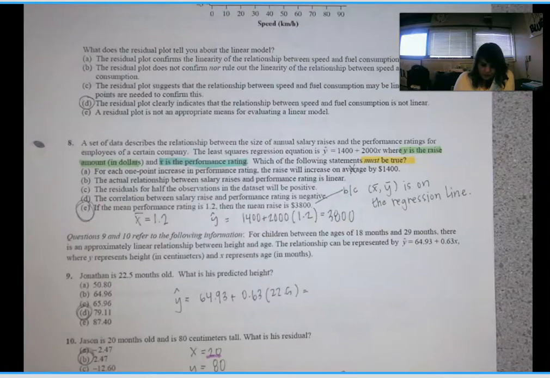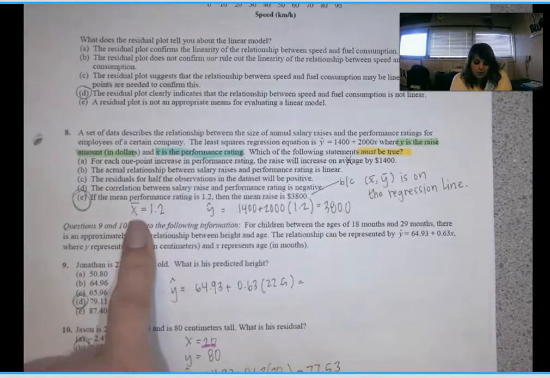E, the mean performance rating is 1.2. If the mean performance rating is 1.2, then the mean raise is 3,800. Okay, that's a doozy. What they're saying is X bar is 1.2.